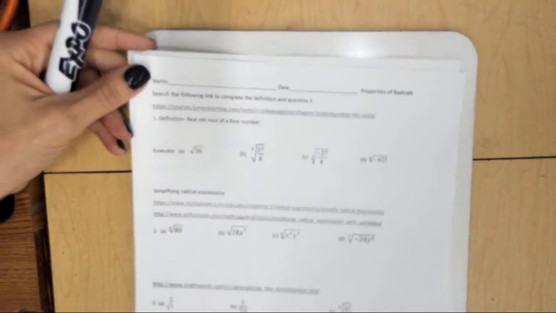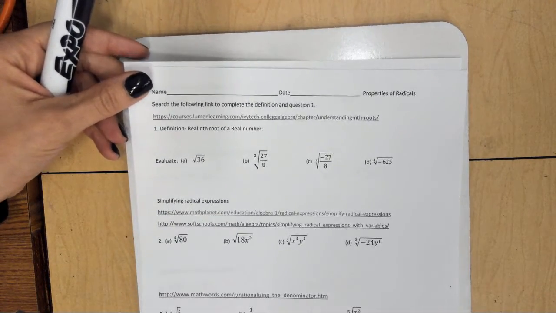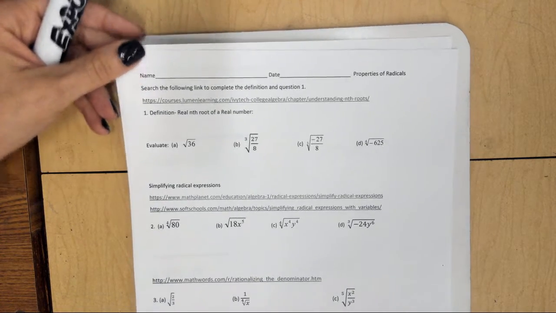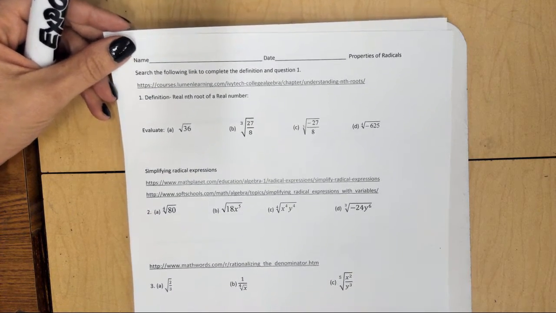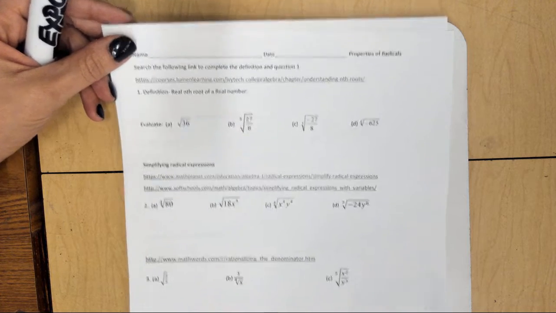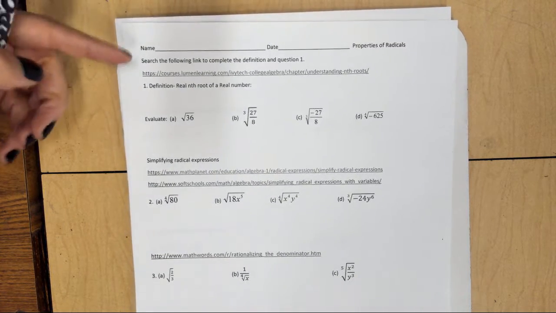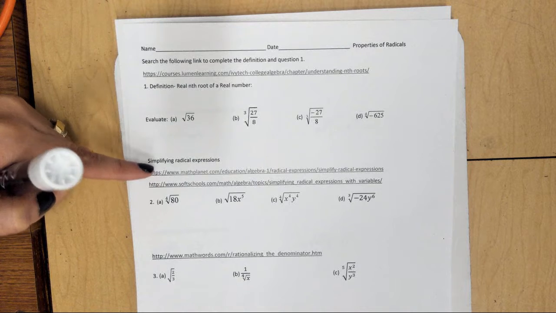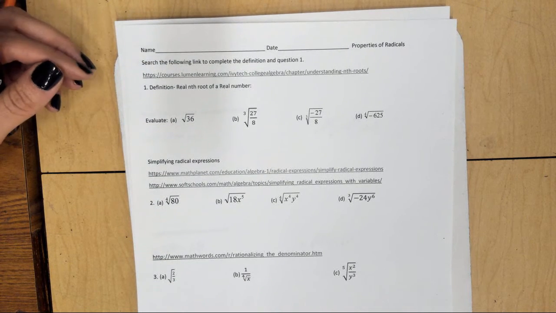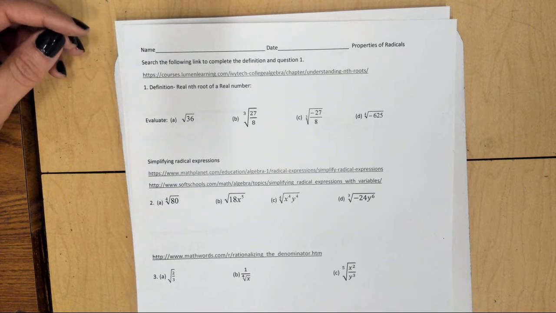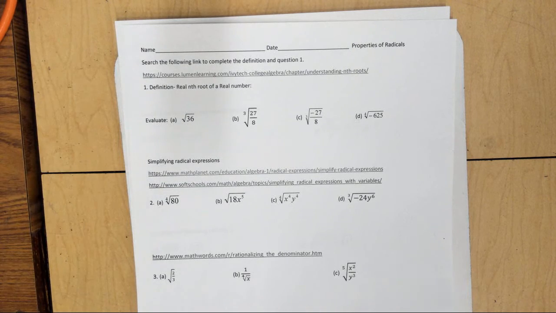Today we're going to review properties of radicals. And so this is your worksheet for today. It will be graded as a quiz tomorrow. This is broken up into 4 different sections. Each section has website links that you can look at to help you review some of these properties, but I'm going to go over some of them with you right now.